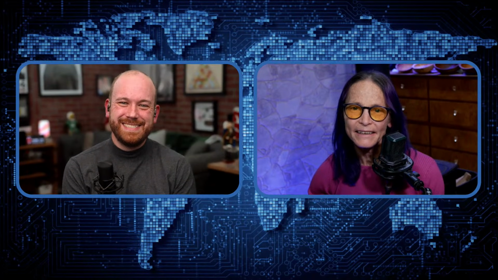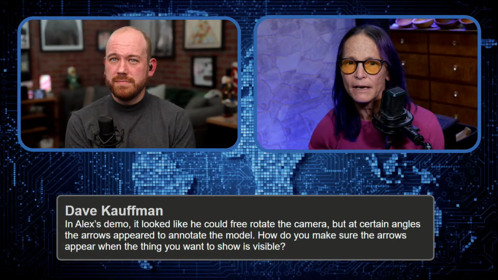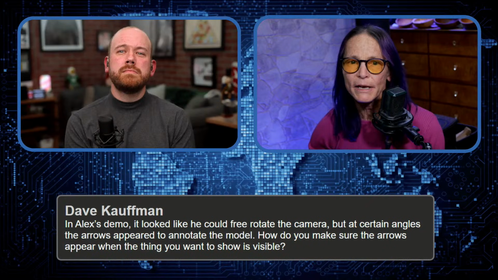Next question. Here we have Dave Kaufman in Vancouver, BC, asking, in Alex's demo, it looked like he could free rotate the camera, but at certain angles, the arrows appeared to obscure the model. How do you make sure the arrows appear when the thing you want to show is visible? Can you tell us a little more, John? Yeah, I would make it into two separate slides and use a magic move between them, and then have the arrows pointing exactly where you want on each slide, and let the magic move animate them the way that you need to animate.